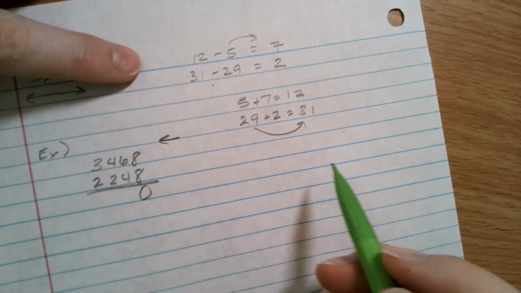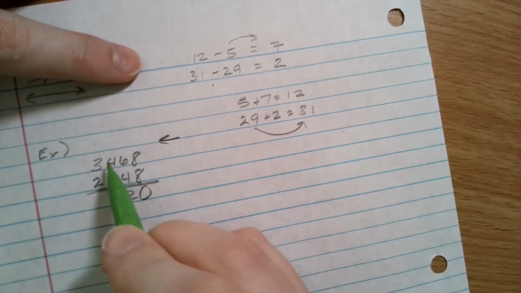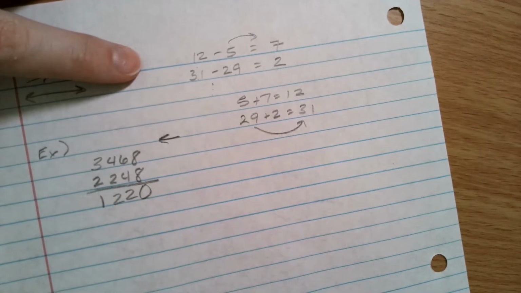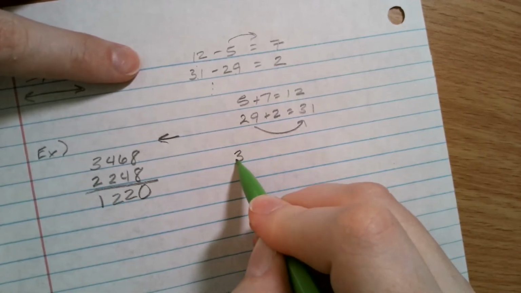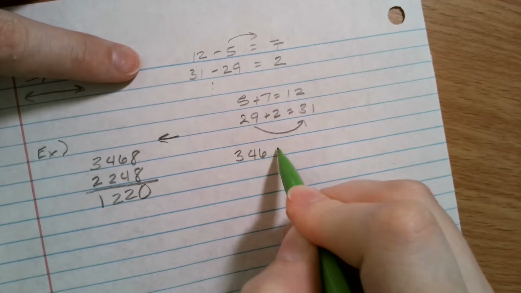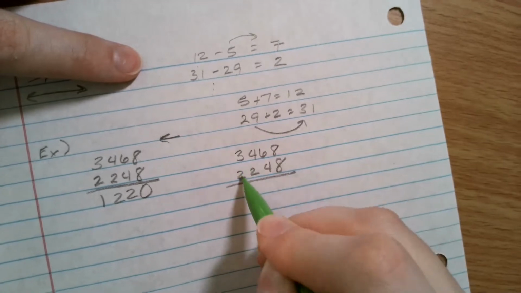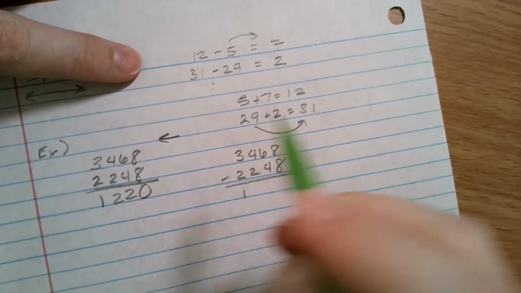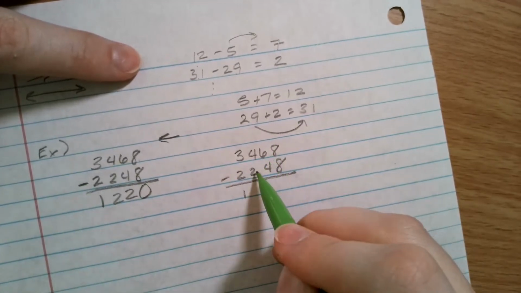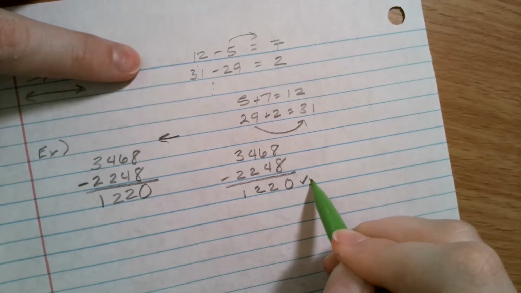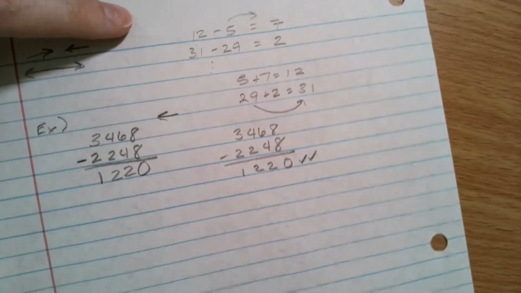As 8 minus 8, there's nothing left. 6 and 4 is 2. 4 and 2 is 2. 3 and 2 is 1. So it ought to be the same doing it from left to right. 3 and 2 is 1. Excuse me. 4 and 2 is 2. 6 and 4 is 2. 8 and 8 is 0. So it came out to be the same.